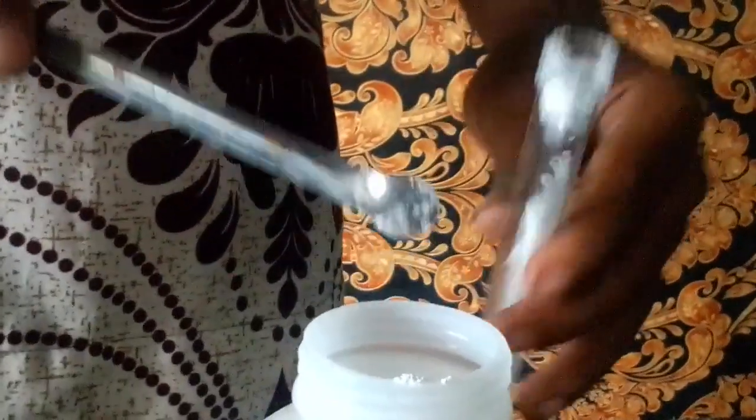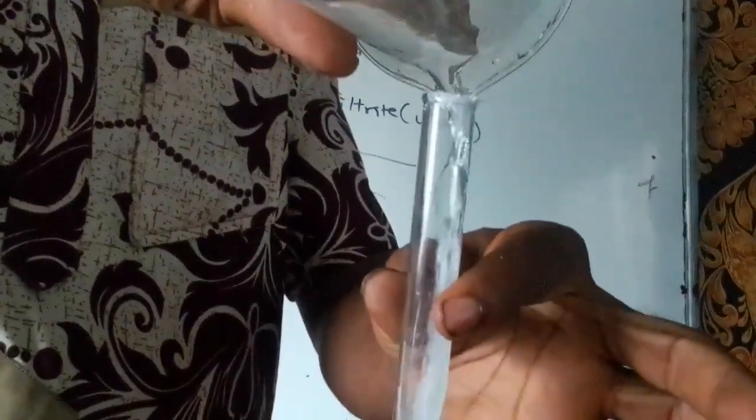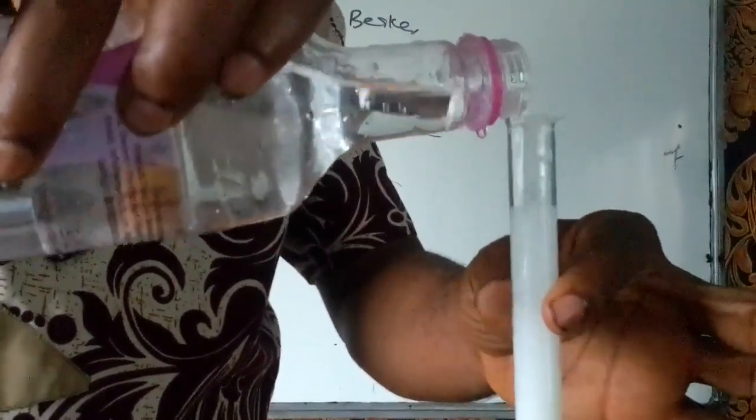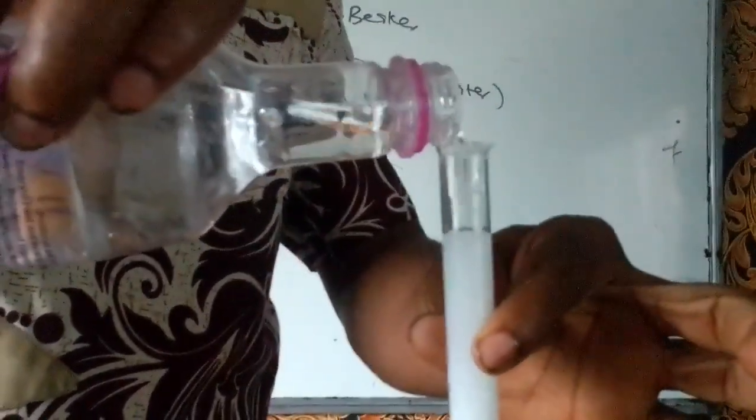Collect more. Then this is our zinc carbonate. Then I'll now add water to the zinc carbonate to form a mixture. As I said, to form a suspension, a mixture of an insoluble solid in water, because the zinc carbonate is insoluble.